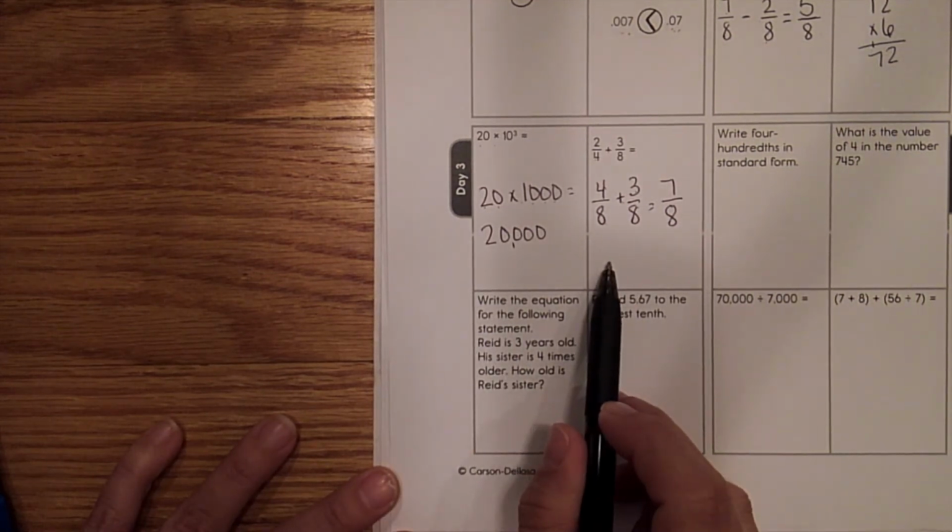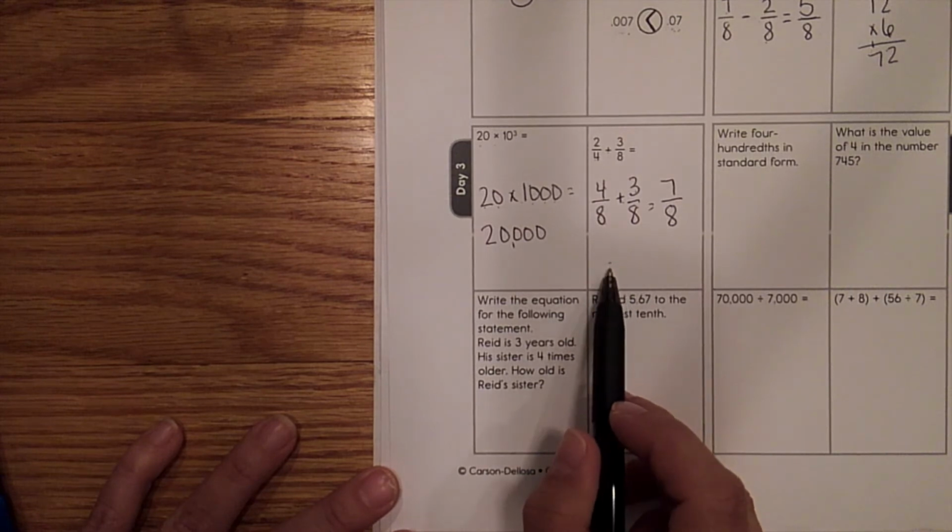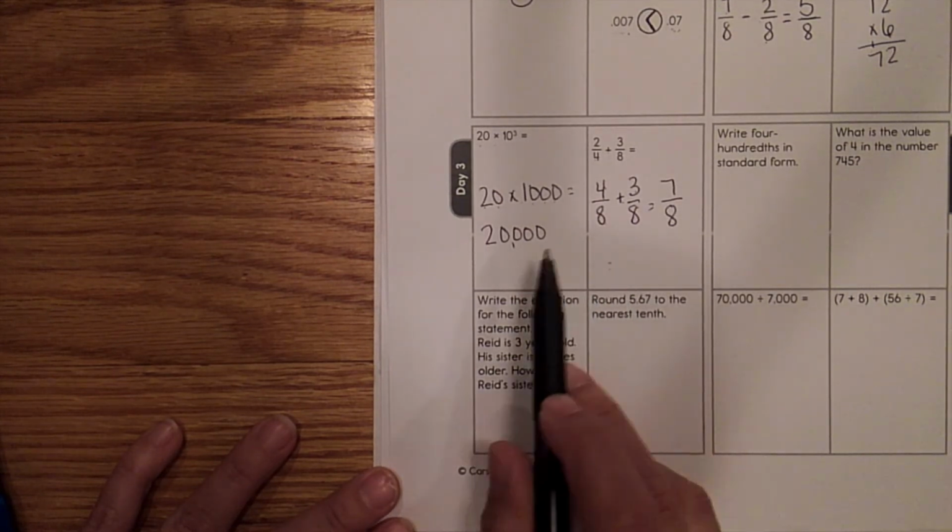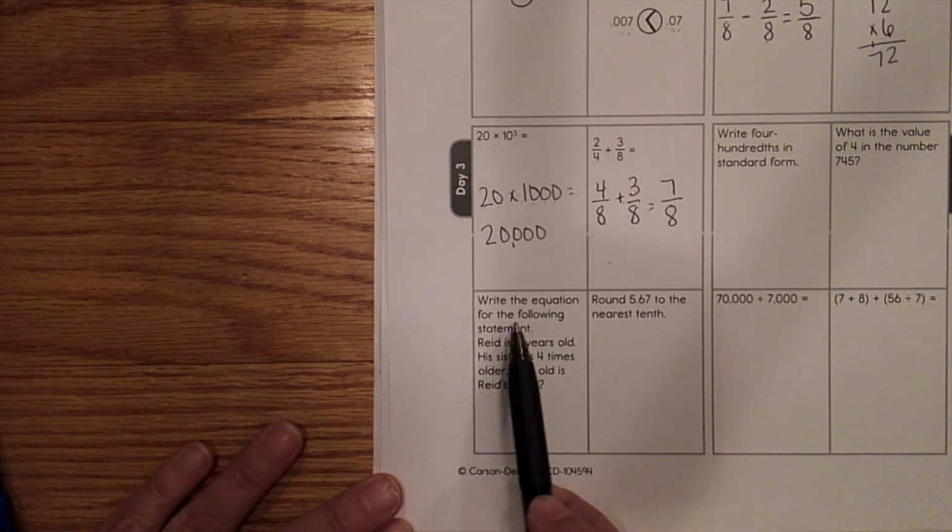Again, if that's on your quiz, it will mark it right or wrong, but you will not lose points because this is a tease for what's coming up in 5th grade.